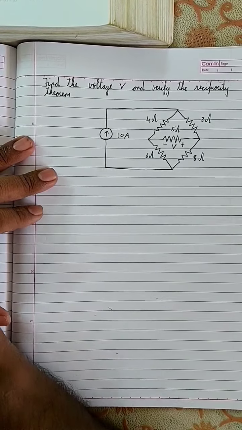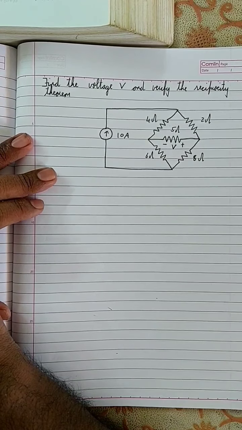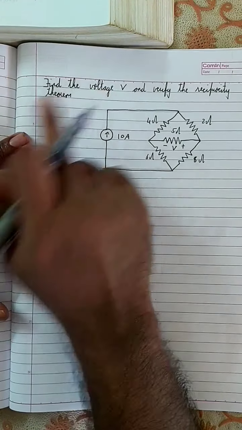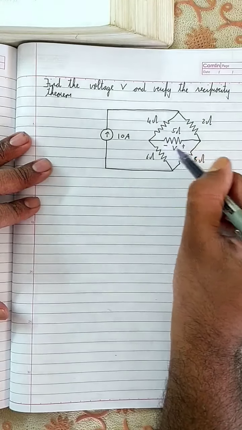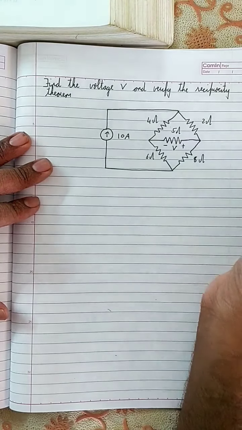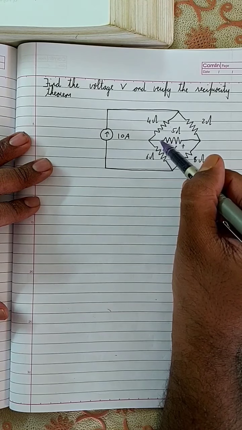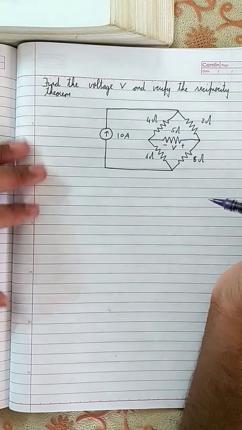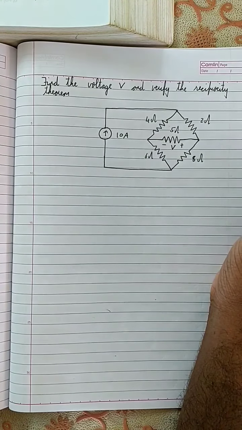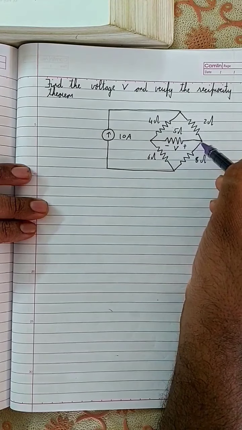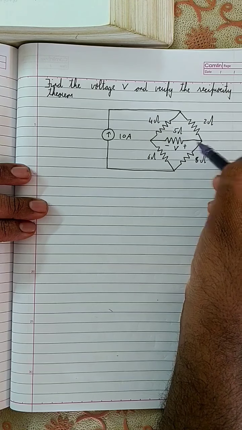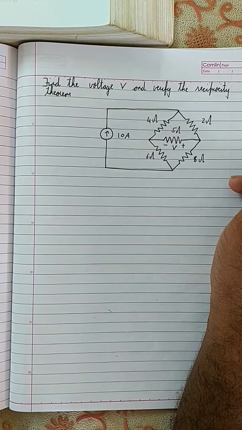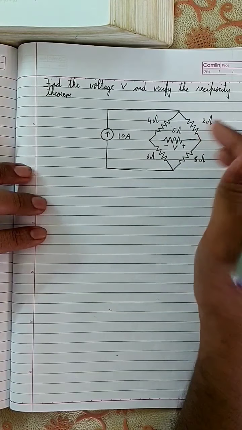So now let's do this question. Find the voltage V and verify the reciprocity theorem. See over here also the source is a current source, and V is the voltage across this 5 ohm resistor. This is the higher potential and this is the lower potential, so too many charges are over here and too few charges are over here. That means the current is actually flowing from right to left, in this direction.